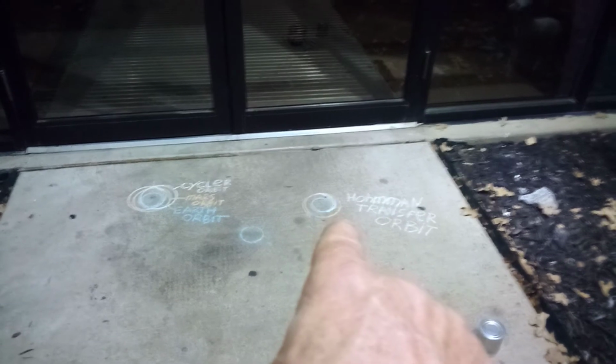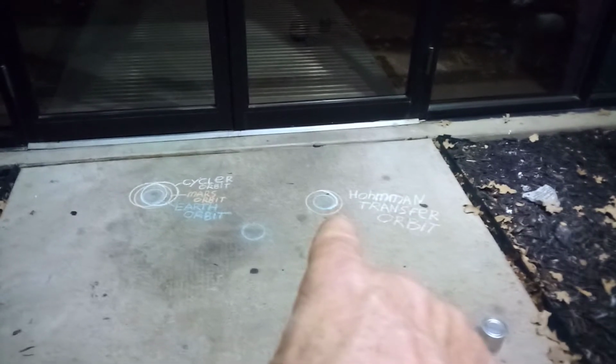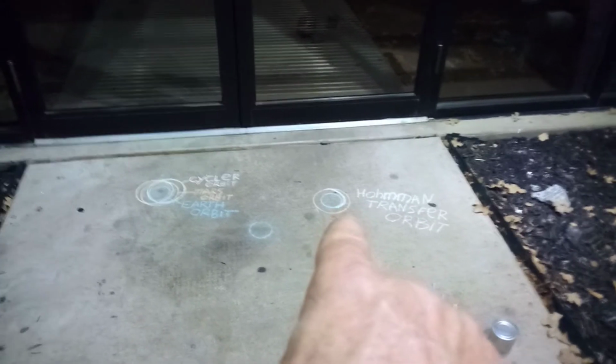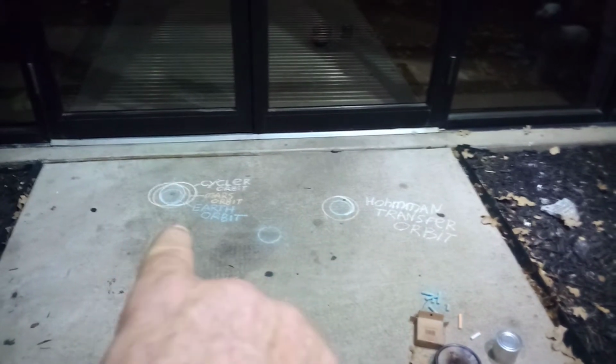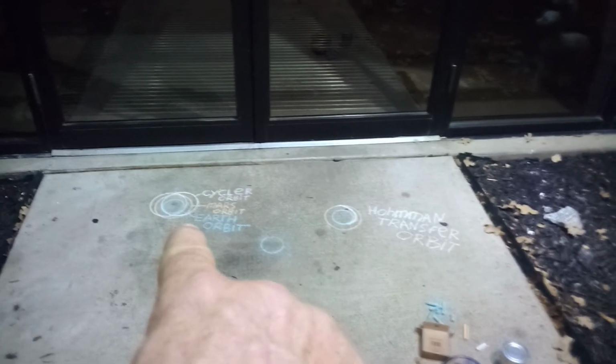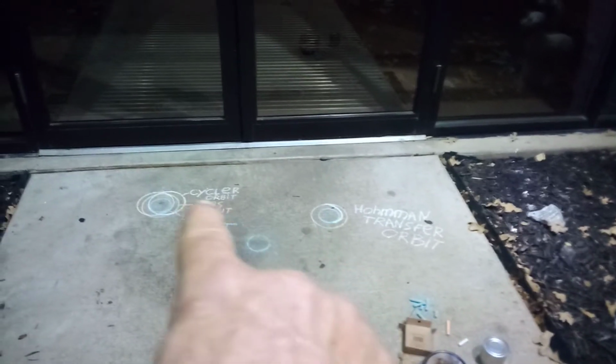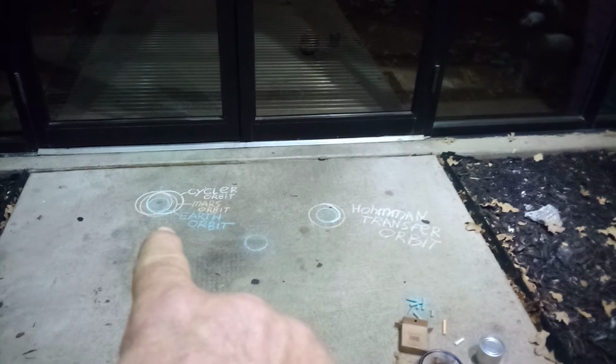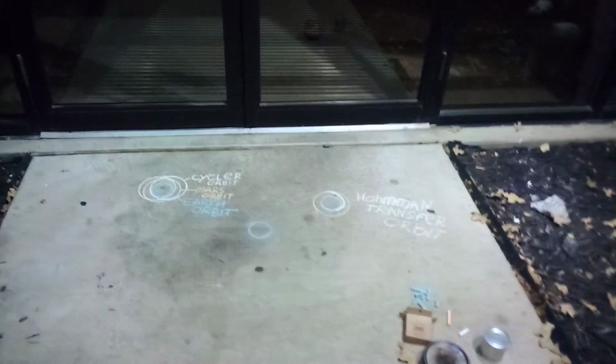It's also been used for landers and so forth. Over here we have a cycler orbit. Now Buzz Aldrin was interested in this type of orbit, and we'll get into how this one's a little different and why people have chosen this one over that one for some good reasons. Okay, here we go.